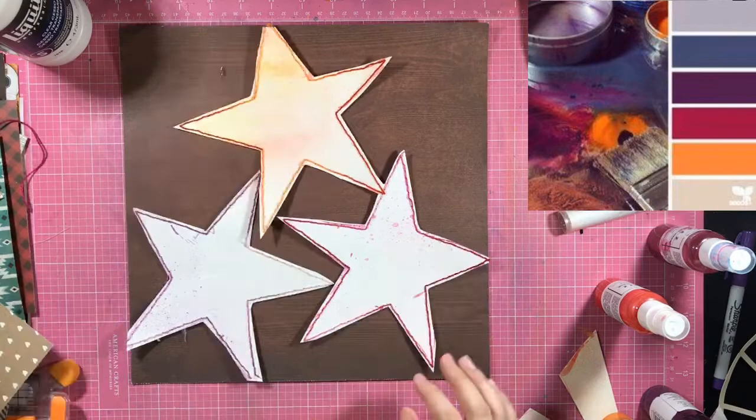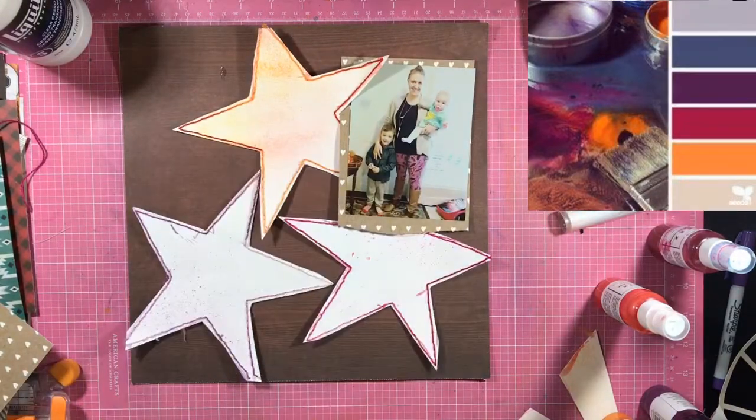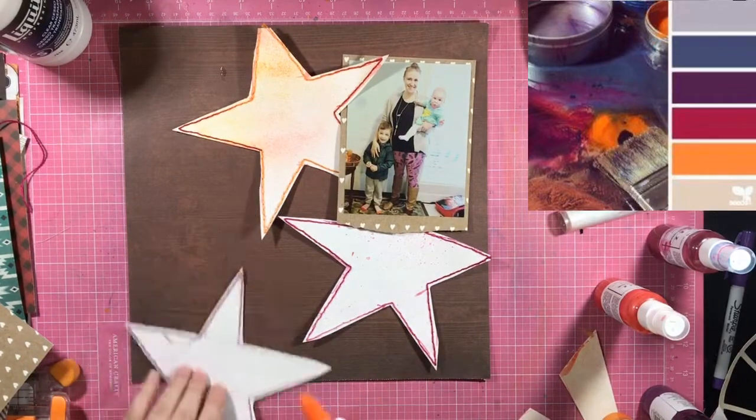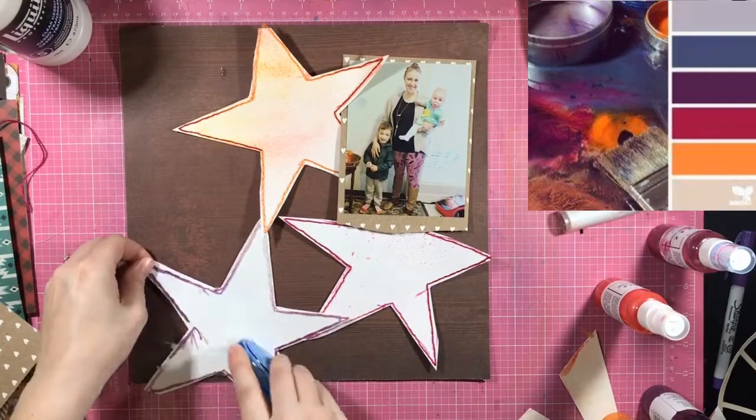Okay, I'm much happier with this, but now I want more color to it. So I'm going to go back to the exact same 3 Shimmers colors that I have, and I'm just going to respray those stars so that there's more pop of color to them.